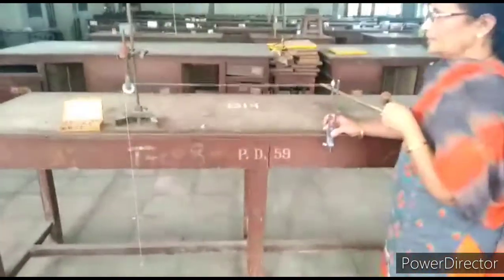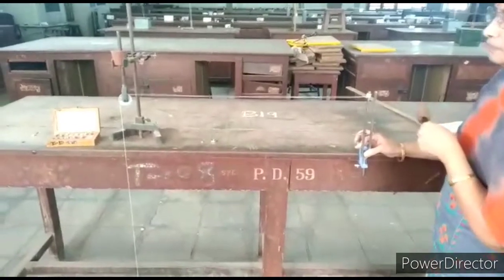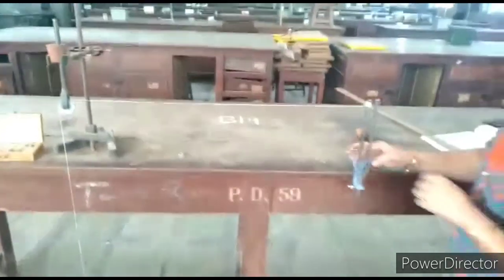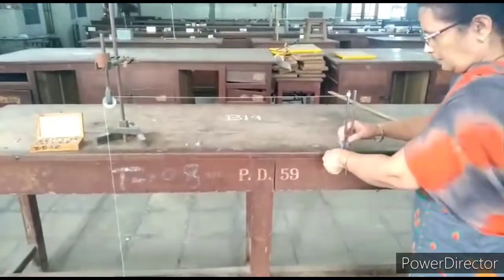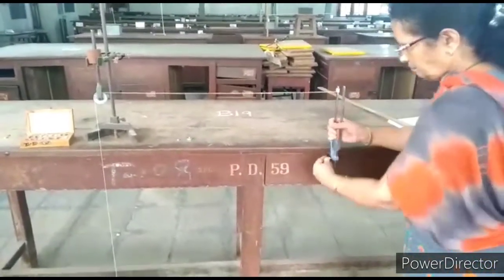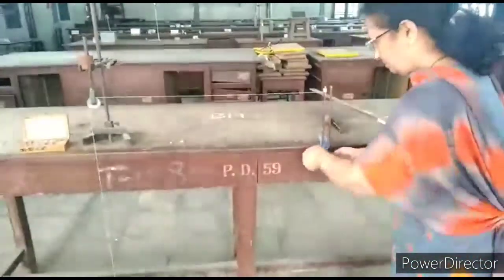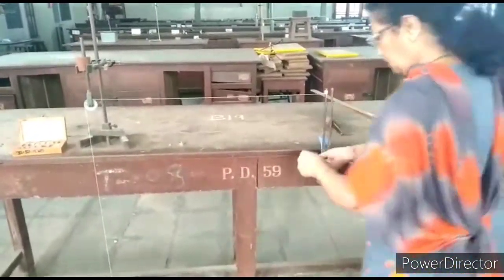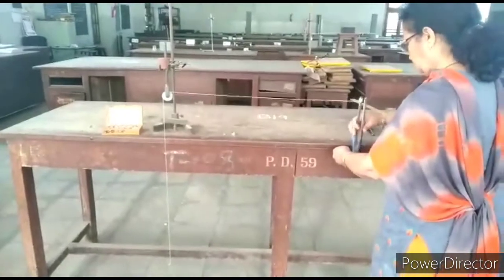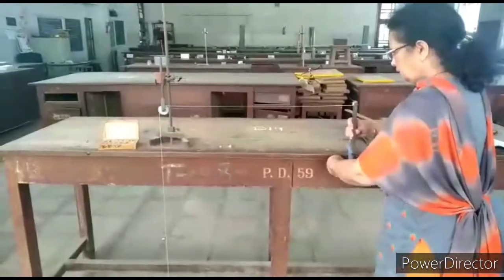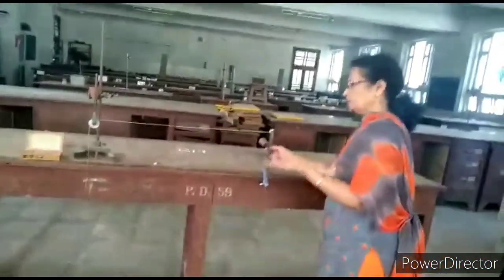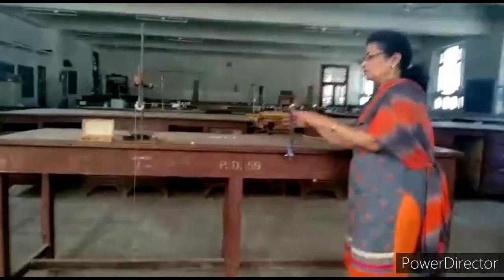As the theory tells us, if the position of the tuning fork is perpendicular, then the number of loops will be doubled. So for the same mass and the same length, I am changing the position of the tuning fork to perpendicular. This is the perpendicular position. This is the empty pan, length is constant. What is changed? The change is simply the position of the tuning fork.